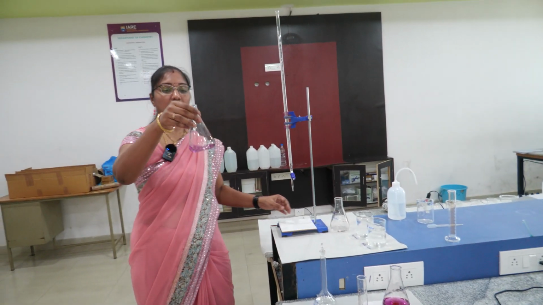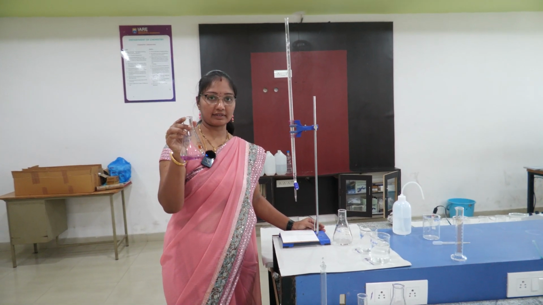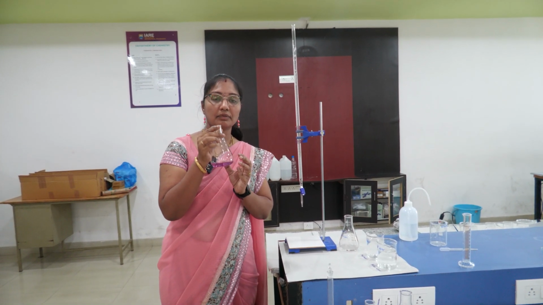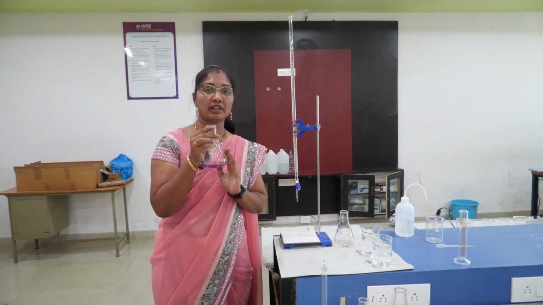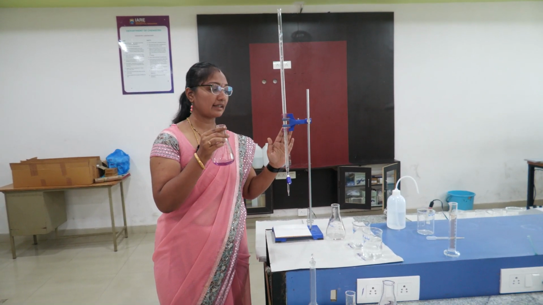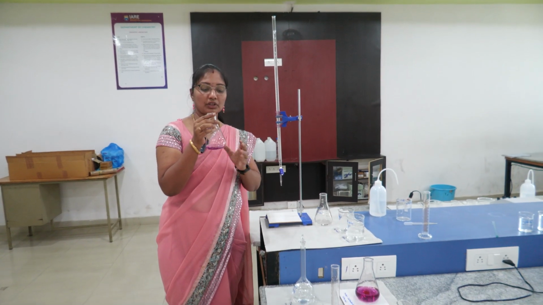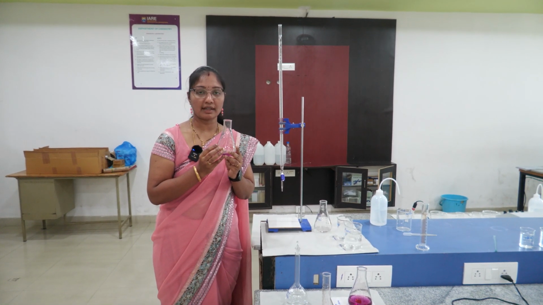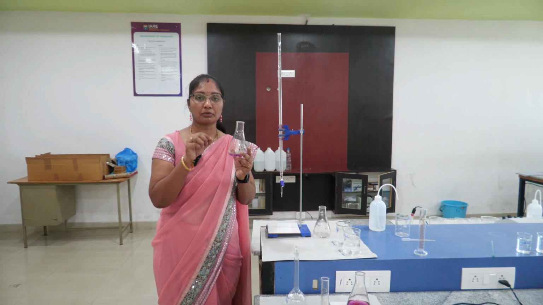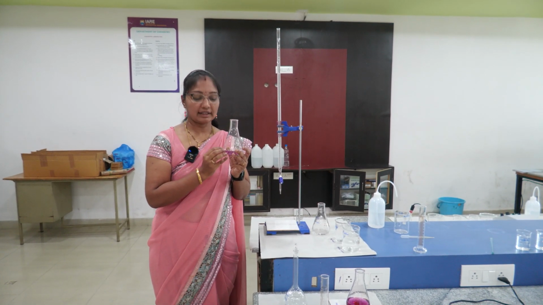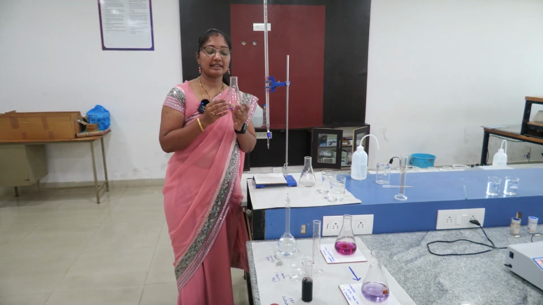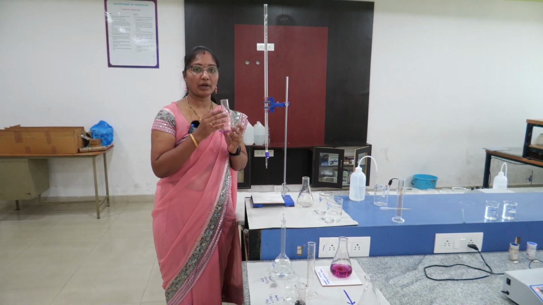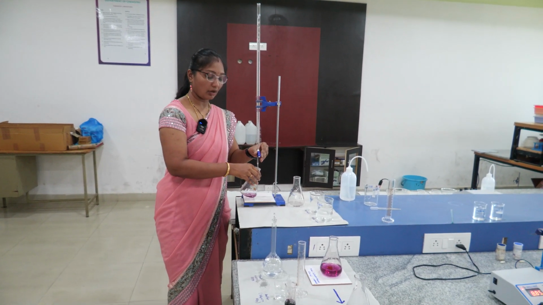So we got it. This is a wine red complex. This is an indicator with buffer and sample solution. This we are going to titrate against the EDTA solution. So this is an indicator metal ion complex. So the metals present in the water sample form a complex with the EBT indicator. This is an unstable complex. This is a wine red unstable metal ion complex.